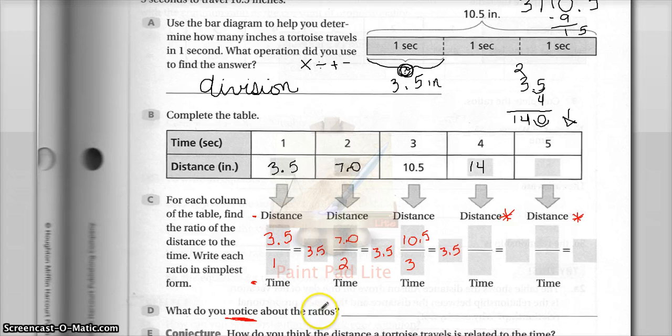So what do you notice about these ratios? What I notice is that they all simplify to 3.5. So I would write something like they all simplify to 3.5. But you might notice something different. So you can put whatever you notice about the ratios here.